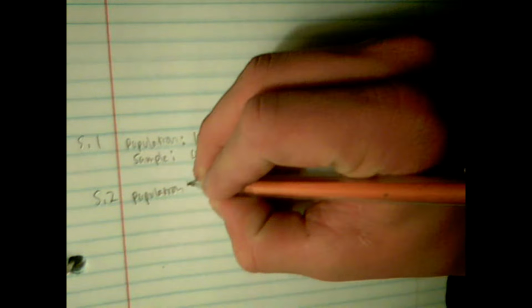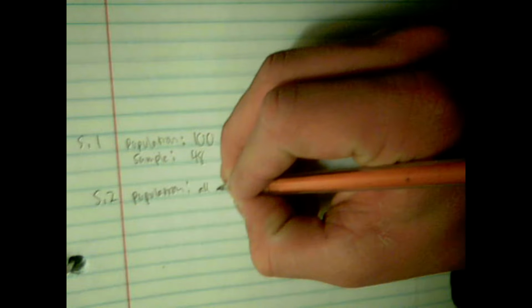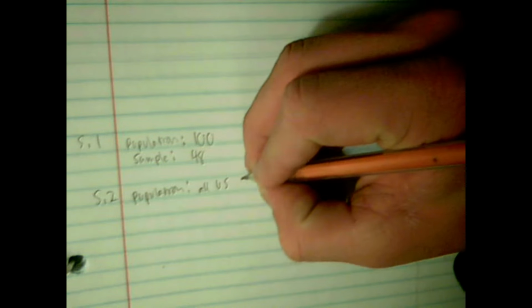Well, the population would be all U.S. residents. And then that 1,500 is the sample. And that's for problem A.